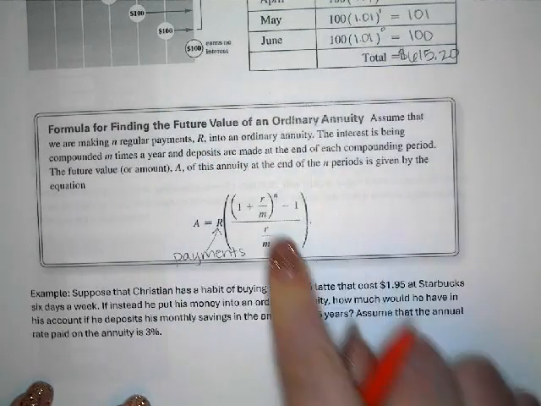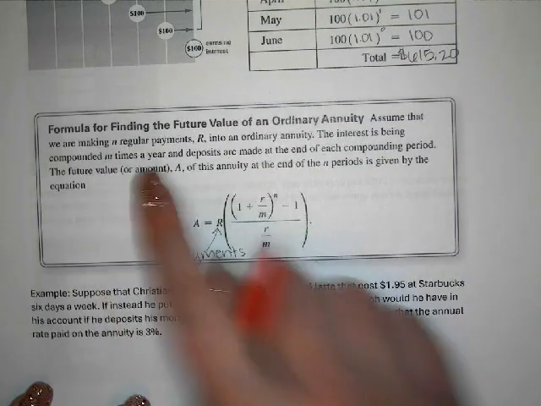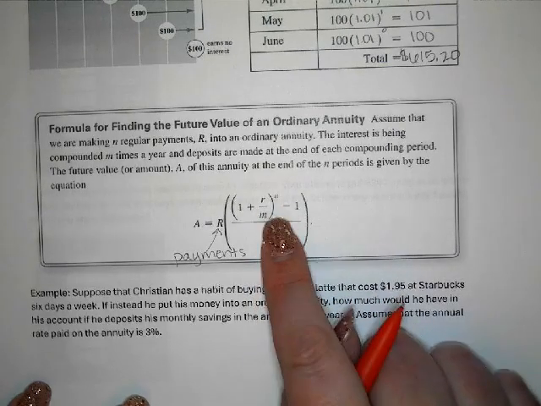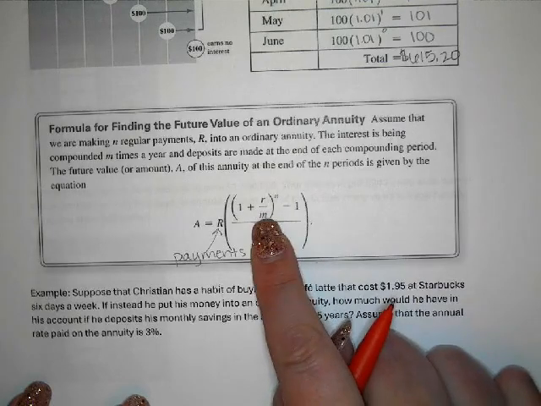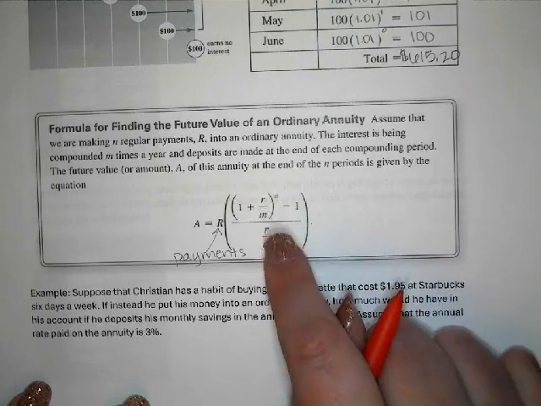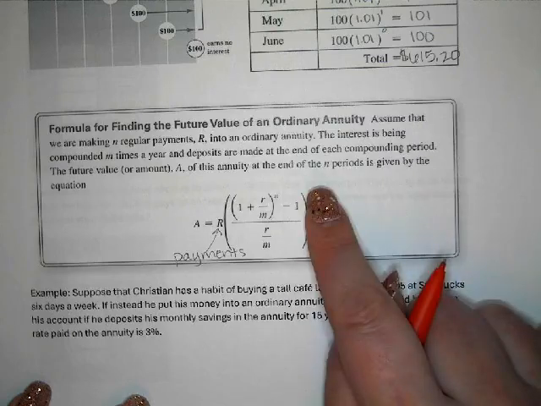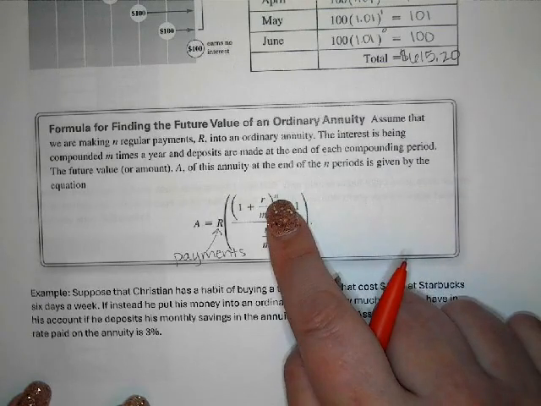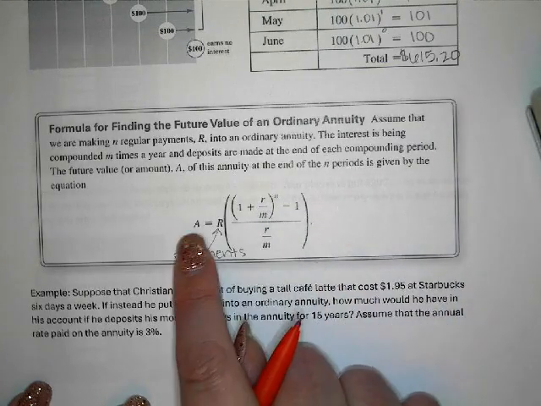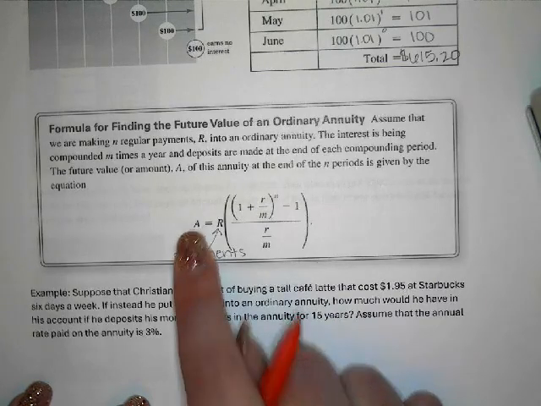And then the rest of the values in here are kind of what we would expect them to be. M is the number of times compounded per year. So if it's compounded monthly, it's 12, or if it's compounded daily, it would be 365, or if it's compounded quarterly, it would be 4. R is still the interest rate, and N is the number of payments, the number of compounding periods that happen in that year. So if it's compounded monthly for 4 years, you would do 12 times 4. And then A is the future value or future amount of the annuity after all of those periods.